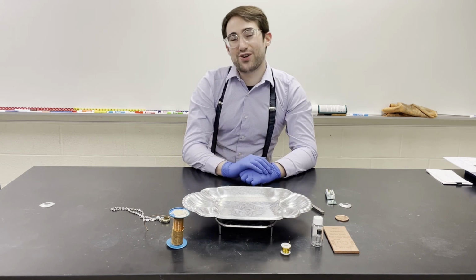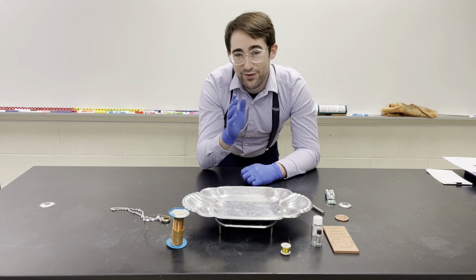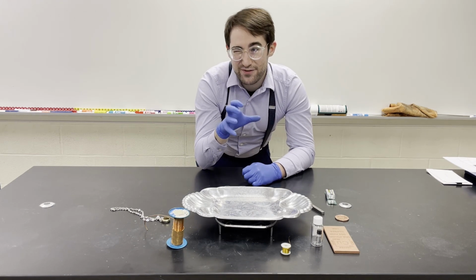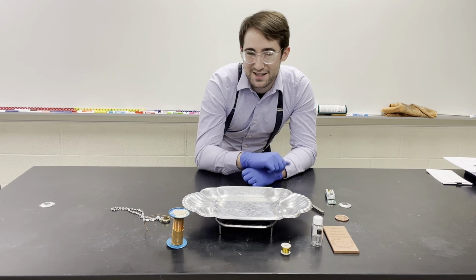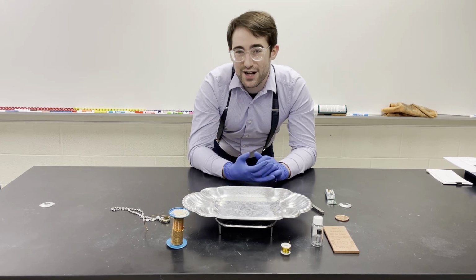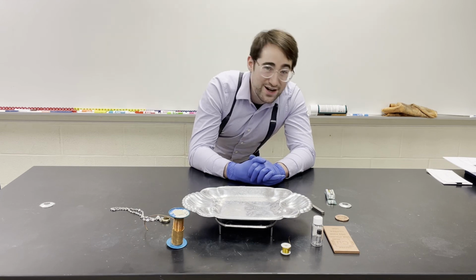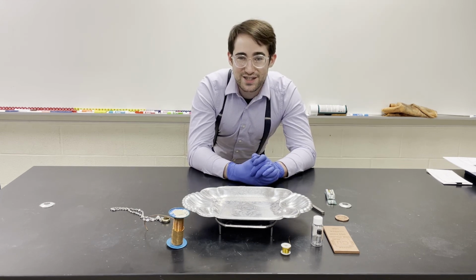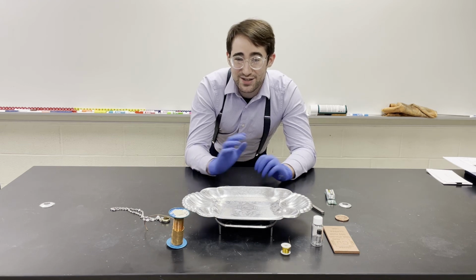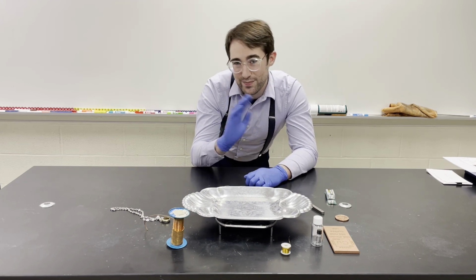And your ultimate goal is to try and figure out if each sample is a metal or a non-metal or a metalloid. We're going to try and classify it. Now you're not going to be scored on whether you get it right or not, so don't stress out too much about it. Just try and do your best to get your observations and data to align with what you pick, a metal or a non-metal or a metalloid.